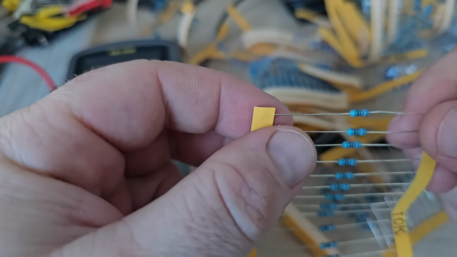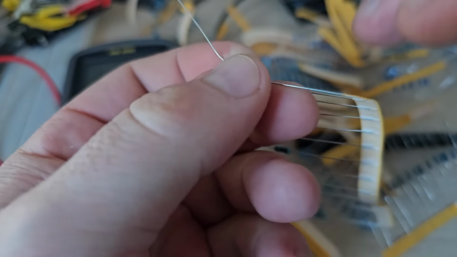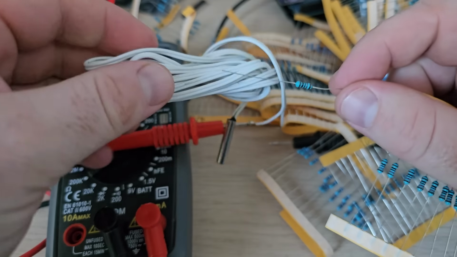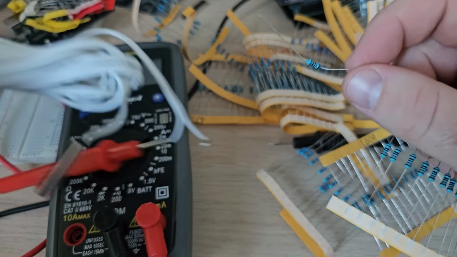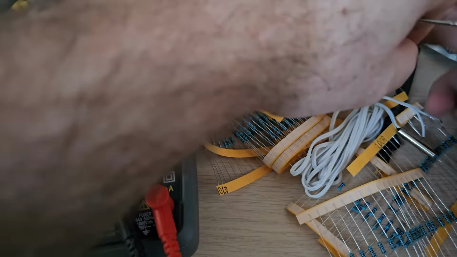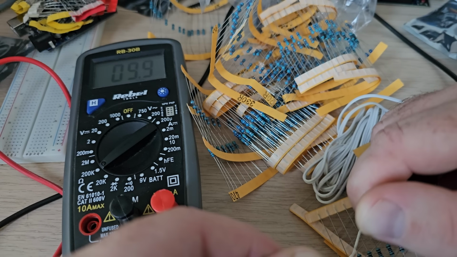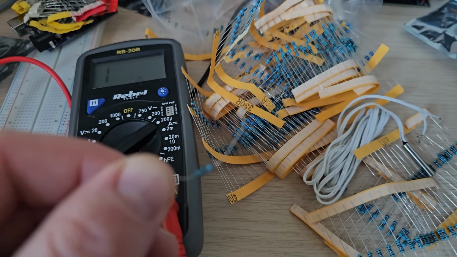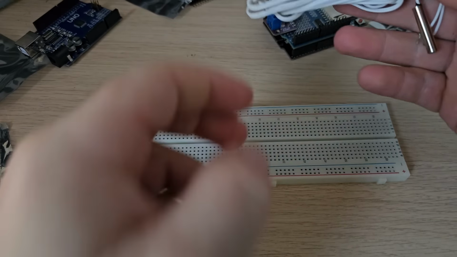They are also marked with the color codes of the resistor. So we have to use only one of them since we have one sensor. So we have the thermistor and we have the resistor, which has a fixed value. Let's measure it to be sure that it is 10 kilo ohm. Where is the other end of that? And we have 9.9. Good.